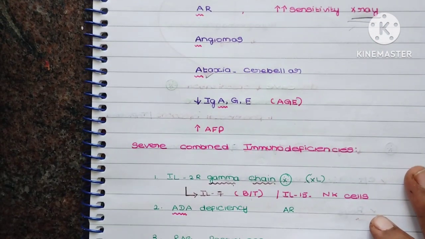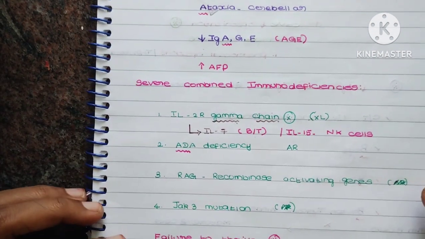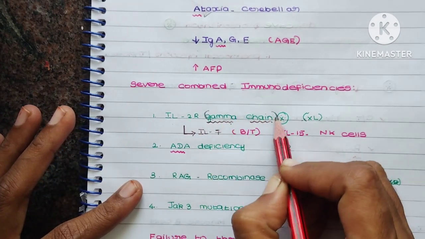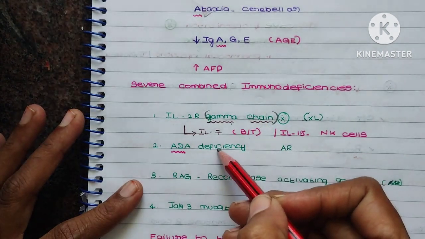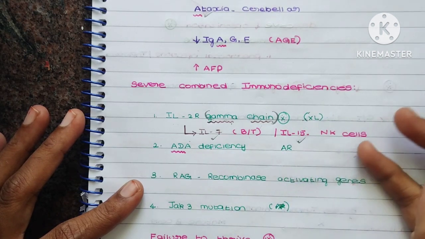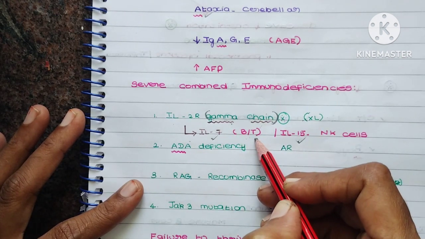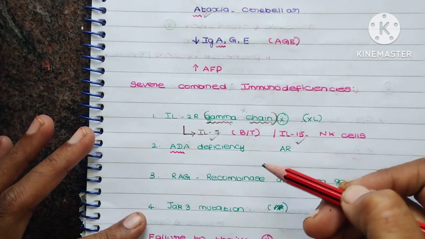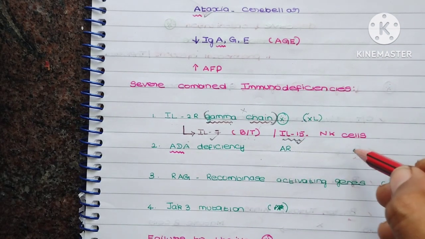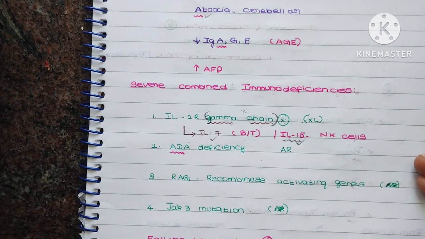Okay, so next comes SCID, that is severe combined immunodeficiency. Here you just have to learn everything by heart. There is no other way. First, what is the mutation here? The main mutation is in the interleukin gamma chain. This gamma chain is linked to the actions of the cytokines IL-7 and interleukin 15. This IL-7 is indirectly linked to the development of the B and T cells, so the mutation leads to decreased production of the B and T cells. IL-15 is linked to natural killer cell development, so because of that, again there is decreased production of the NK cells.